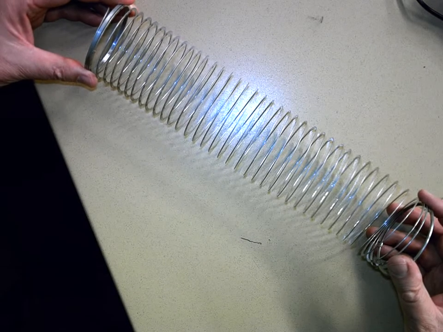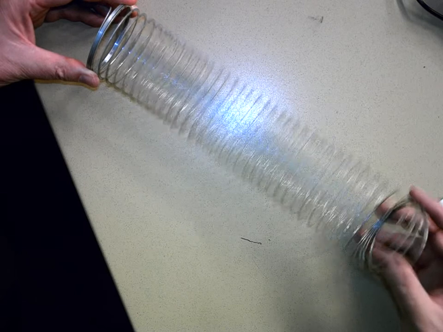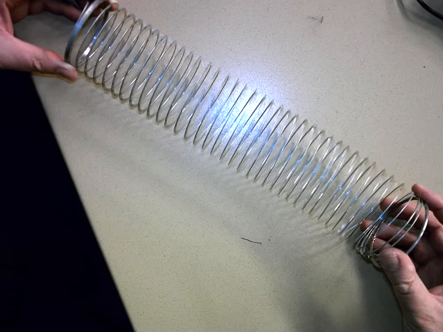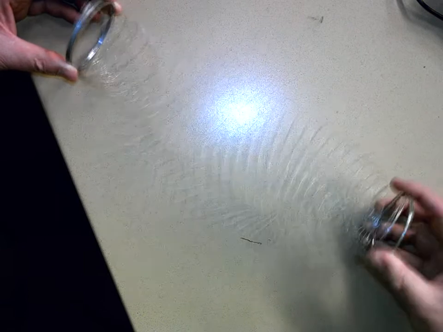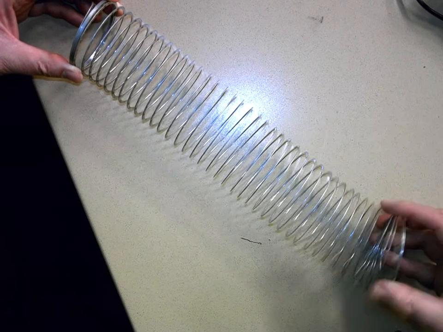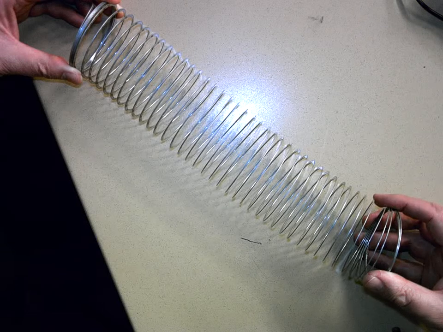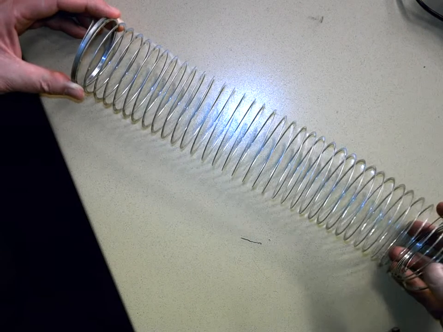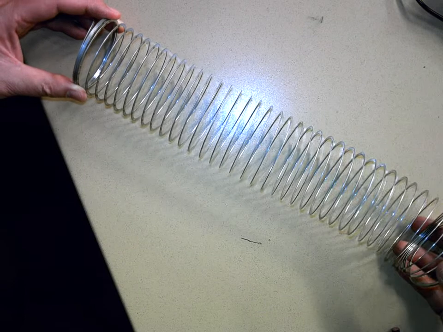And if I want to move energy from my right hand over to my left hand, I can do it by producing a wave. What I did is I moved the material up and down, and it moved through the slinky. It could be a rope, it can be air, it can be just about any kind of material.